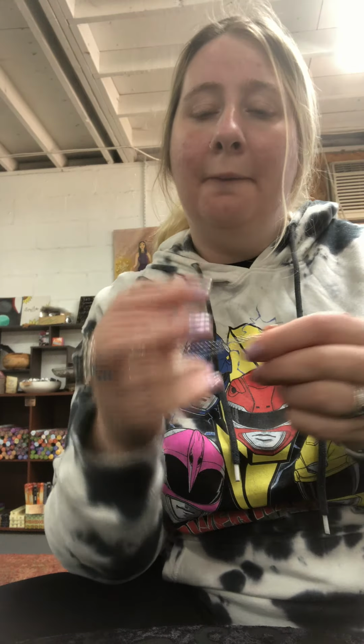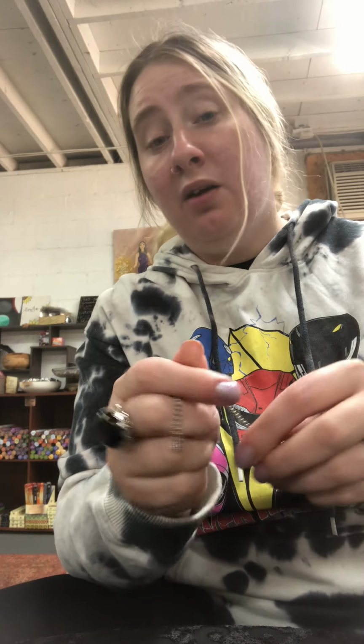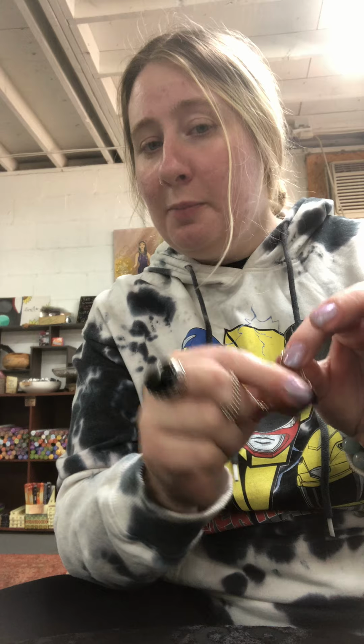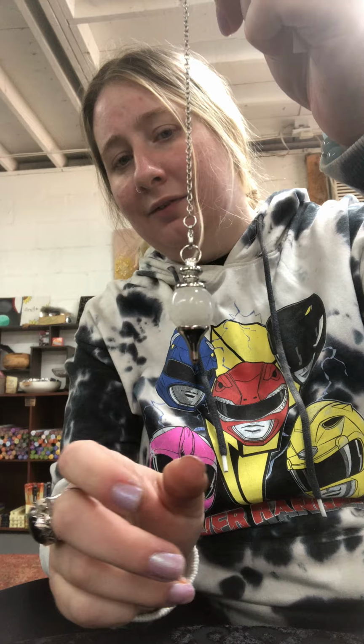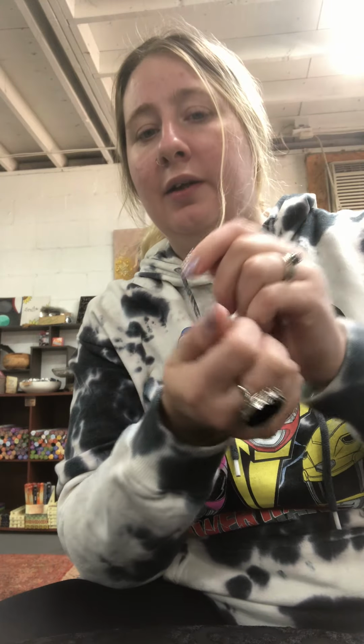So, when you acquire a pendulum, you want to sit with it and meditate with it and get to know it. We have a lot of different ones here. So, one like this one, for example, you would sit with it and hold it in your hand and meditate and get to know it.